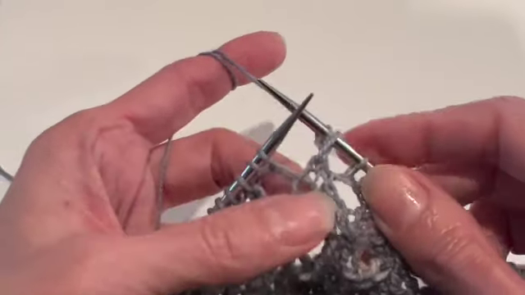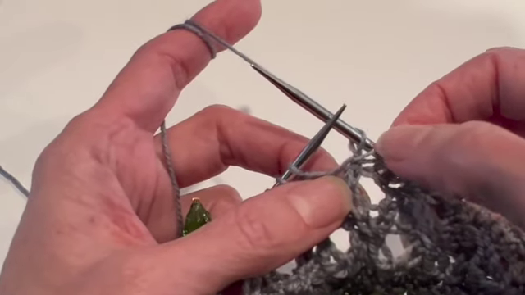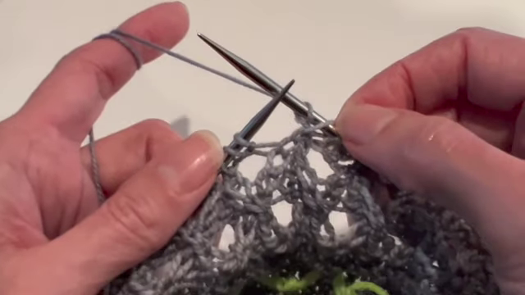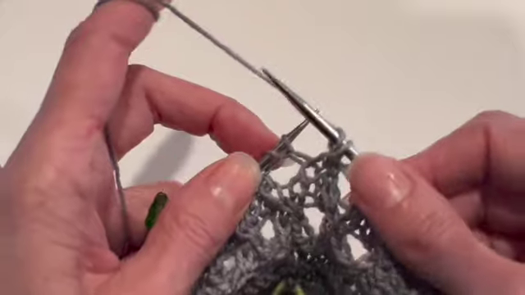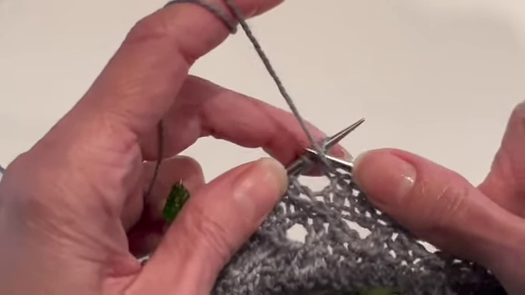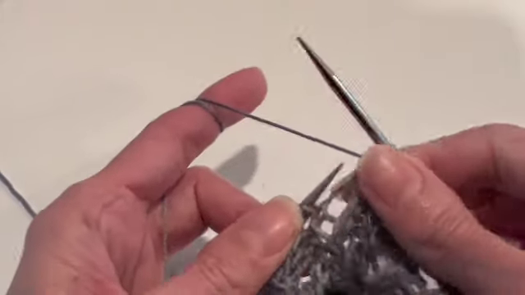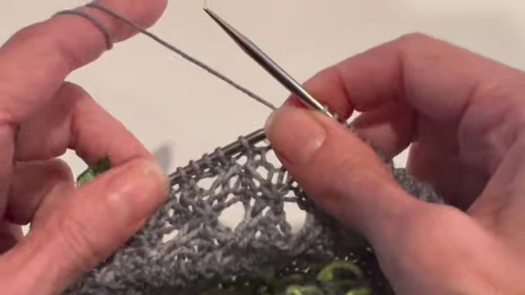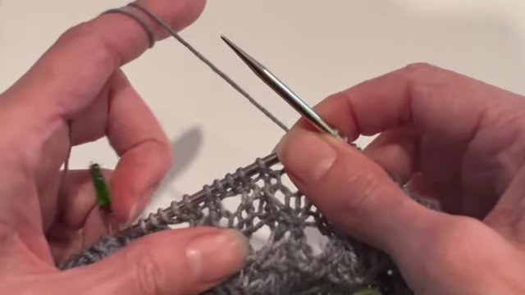It looks a little jumbled right now, but once you do a wrong side row, you'll see that this stitch has been moved over to the right, or rather it's really been twisted to the right. I think this is a cool kind of stitch because it makes something that looks like a cable without actually cabling. You're actually twisting the stitches. So with cable stitches, the stitches are traveling, and in twisted stitches, we're making them look like they're traveling.